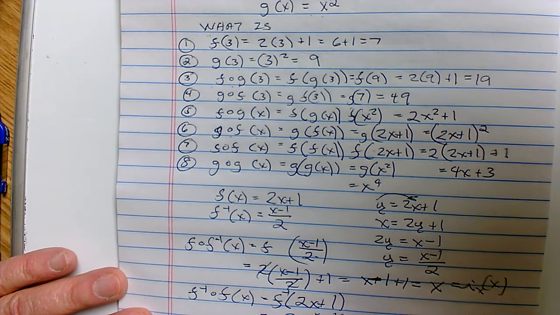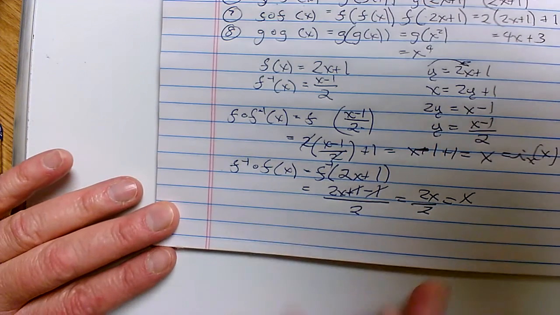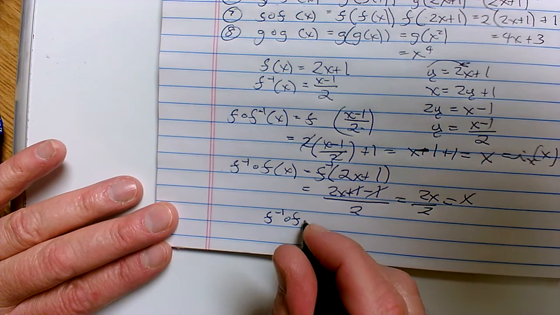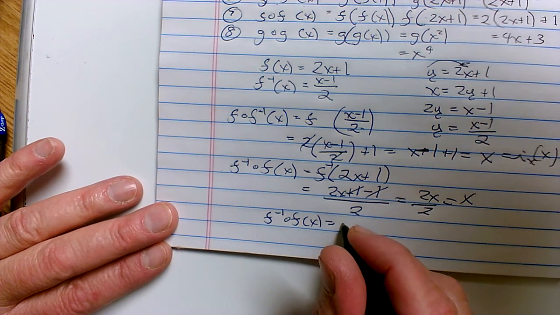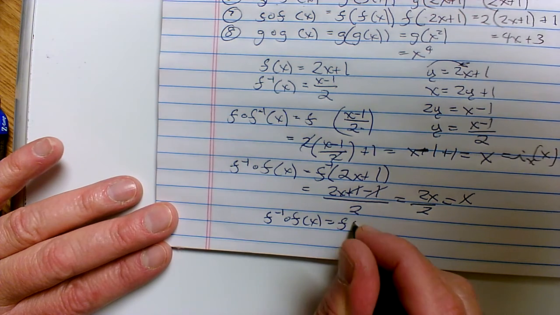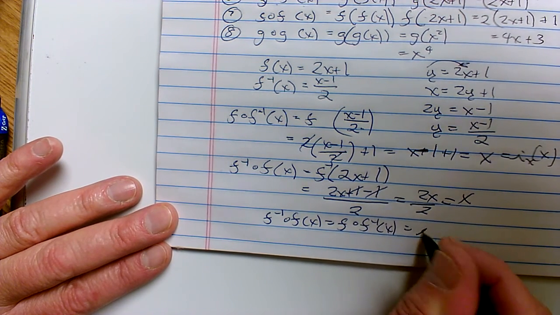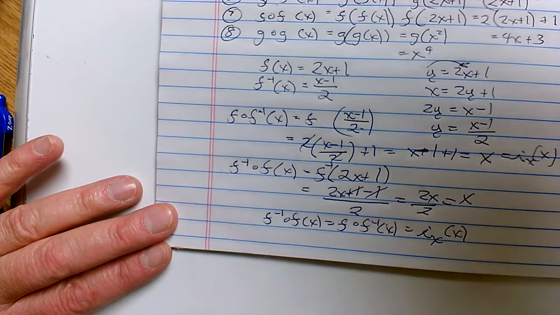These cancel out. I have 2x over 2. I get x again. So the interesting property that we get here is that f inverse circle f of x is the same thing as f circle f inverse of x, which is always going to be the identity function.